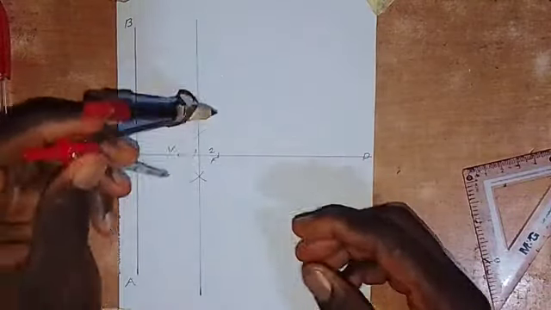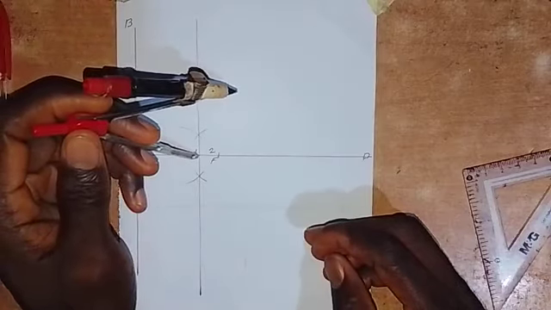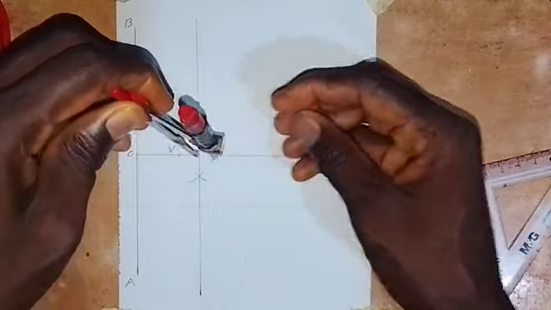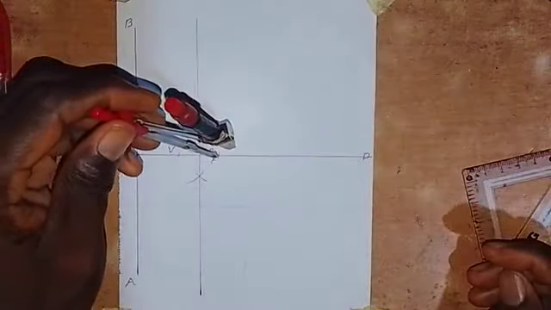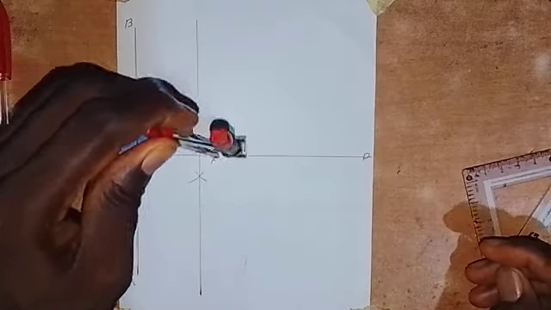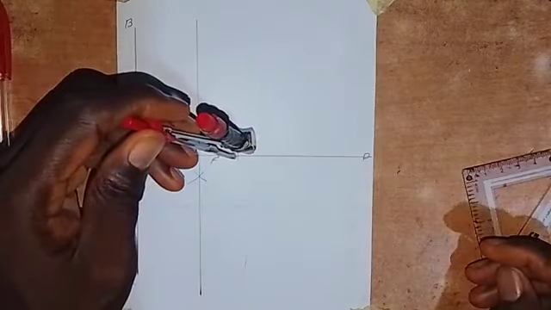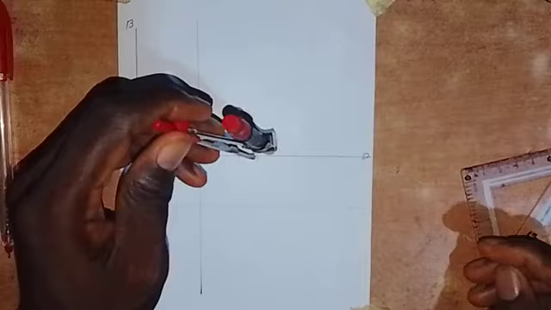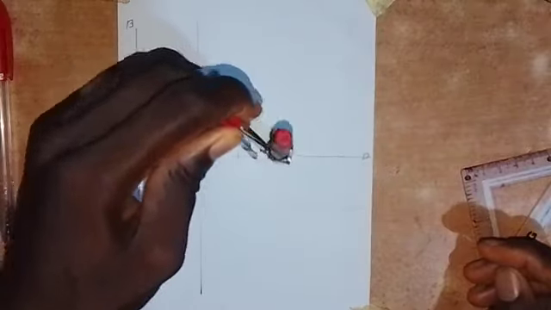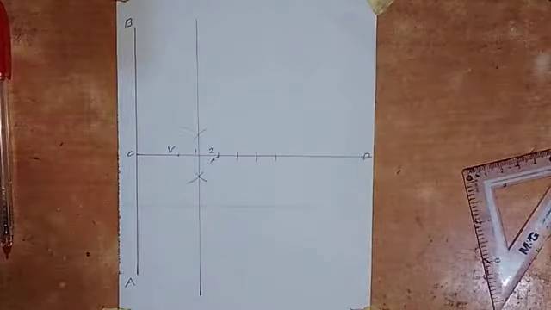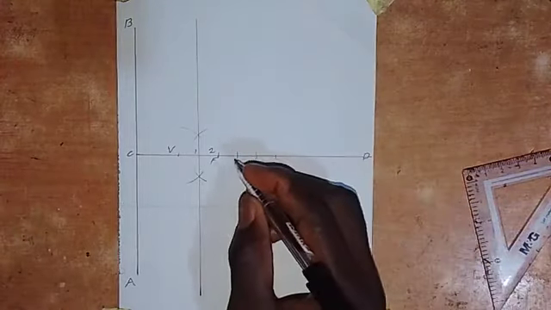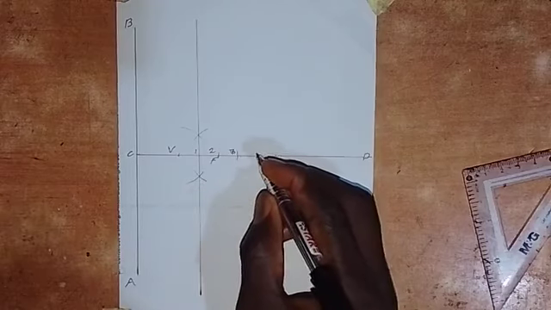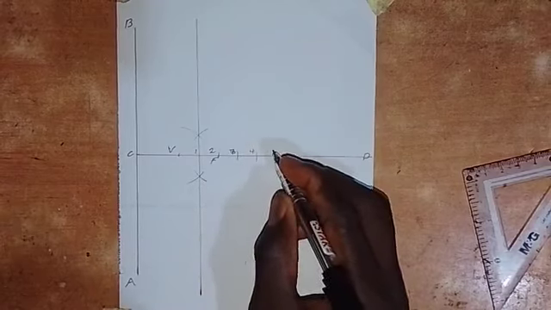To do that, I will take distance 1 and 2 with the compass like this, or use your divider to take the distance. Put the pin here and then make an arc on this line. So this is 3. Then put it here and make an arc again. So this is 4, and then you put it here and make an arc here. Here we have 5. So this is point 3, here is point 4, and this is point 5.